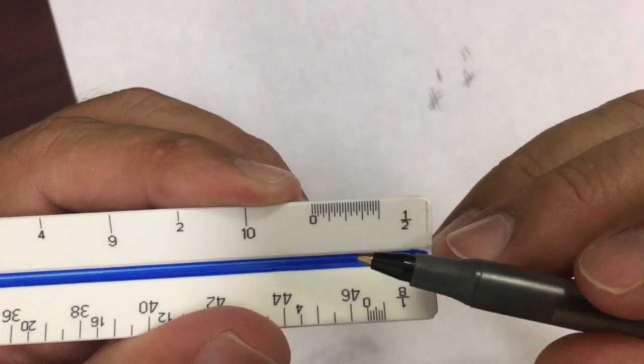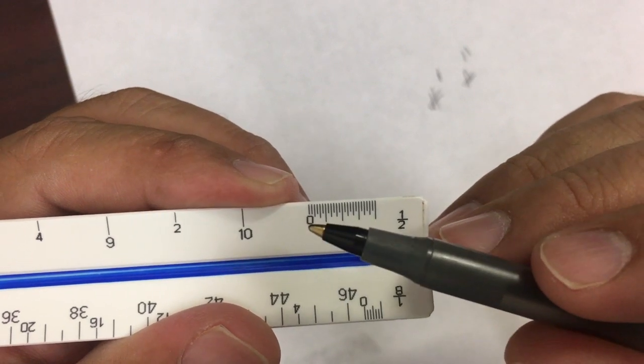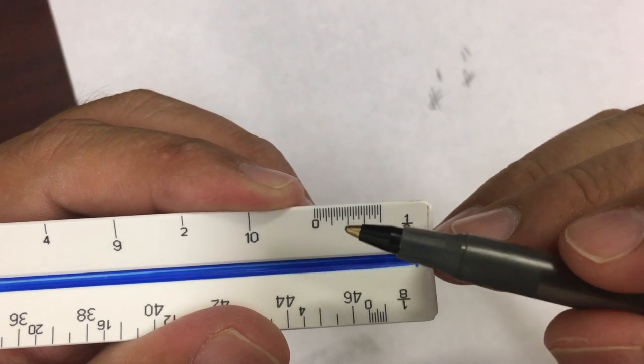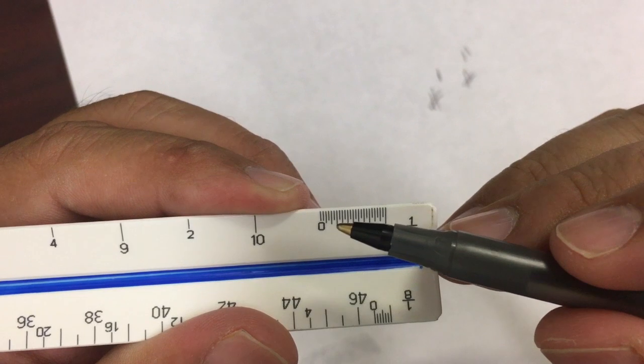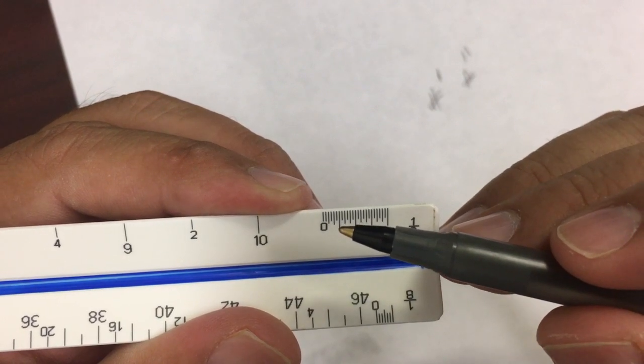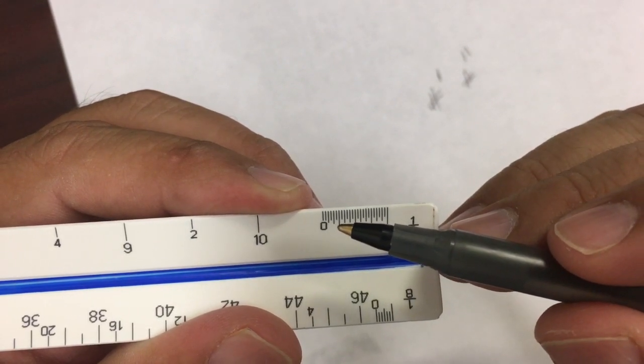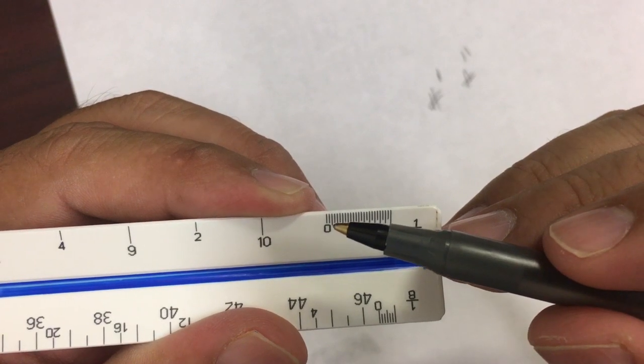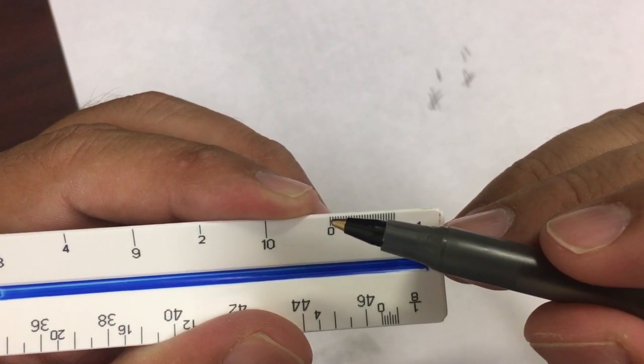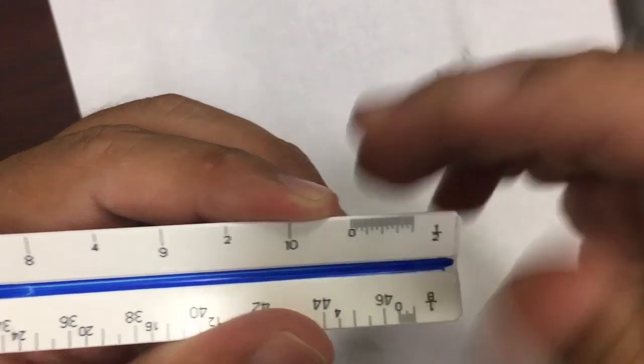So I do it visually. If it helps you, go for it. Remember, 12 right here, right in the middle, 6, right in the middle, 3, and then I have 2 long lines in between 0 and this right here, which I know is 3, so that tells me this is 2, this is 1, and I have another line between that tells me that's half, so it goes by halves.